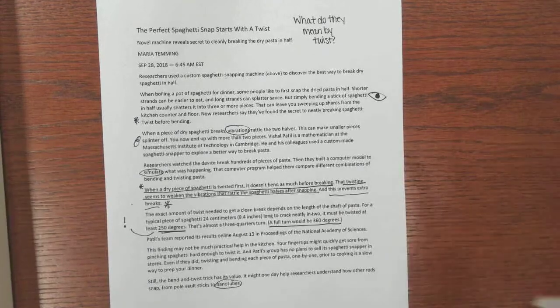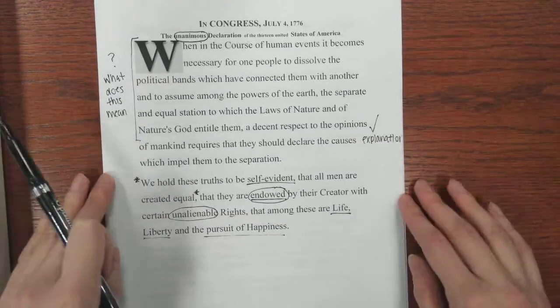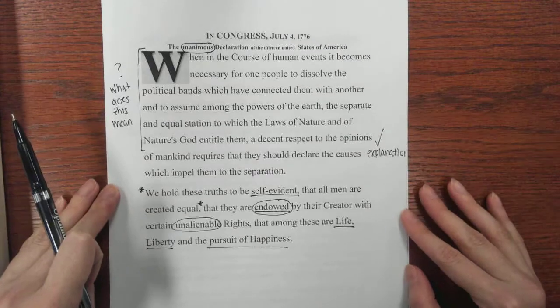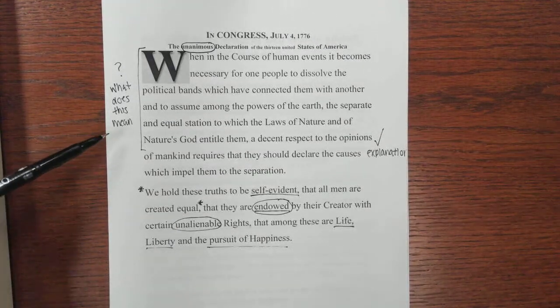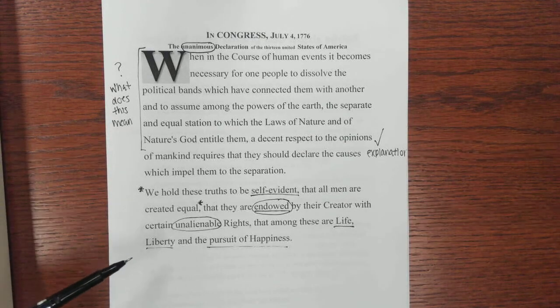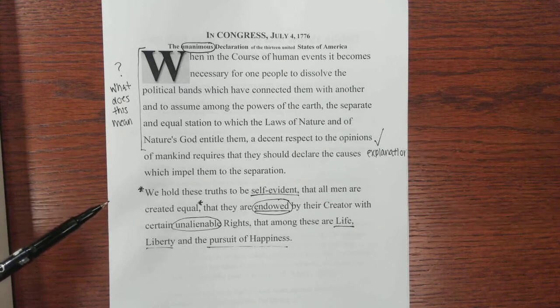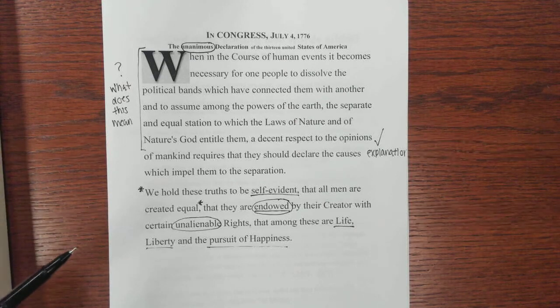Once you've finished coding your text, you can either have students come together as a class or break off into partners to discuss what they've annotated. This allows students the opportunity to have their questions answered as well as discuss any areas that they found interesting or that they understood. This will allow students to have a better understanding of what they've read and a better understanding of what they don't understand.